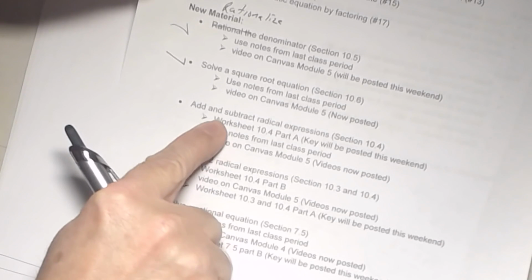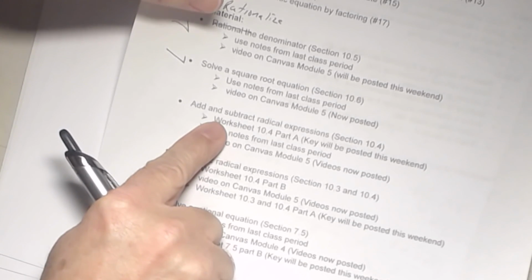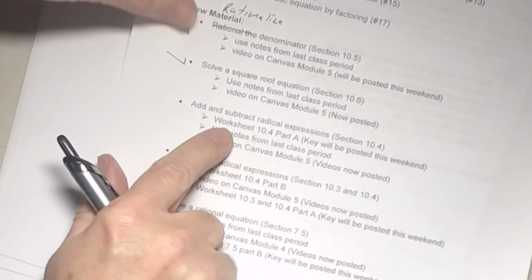So let me go ahead, so I took care of this. All right. Now, this we started talking about. In fact, some of you already had that worksheet to turn in, but I'm not picking it up. So go ahead and take out the worksheet that says 10.4. Take that out.